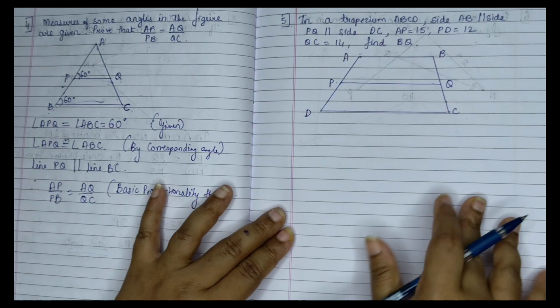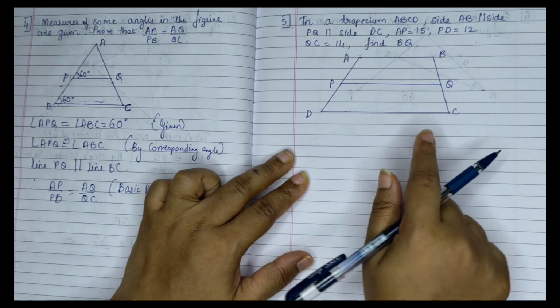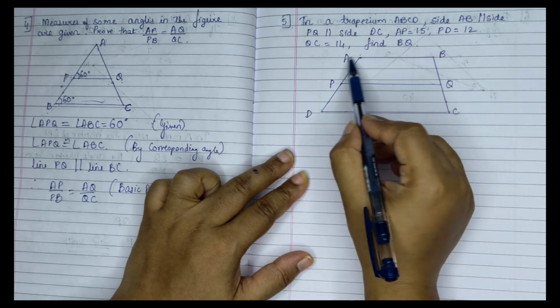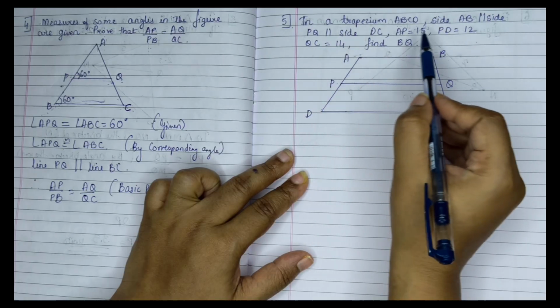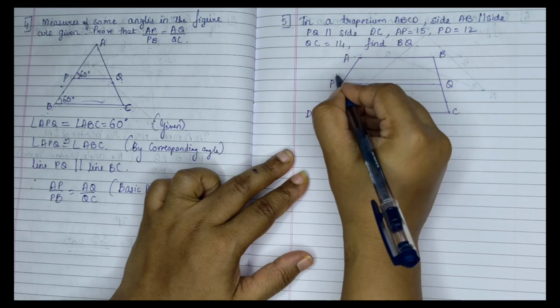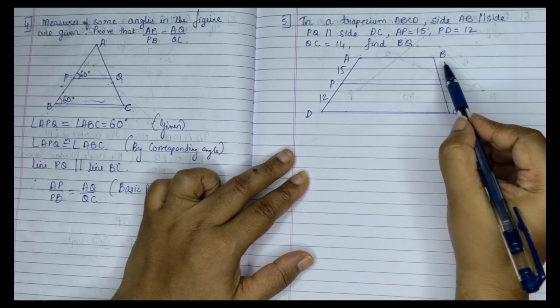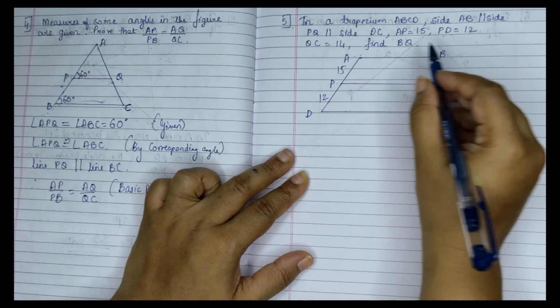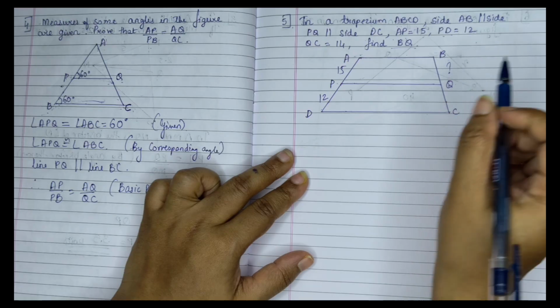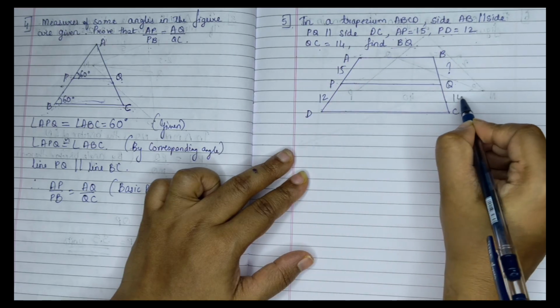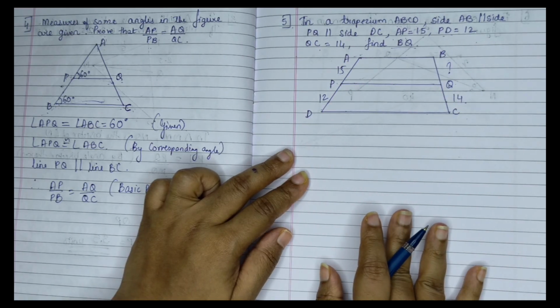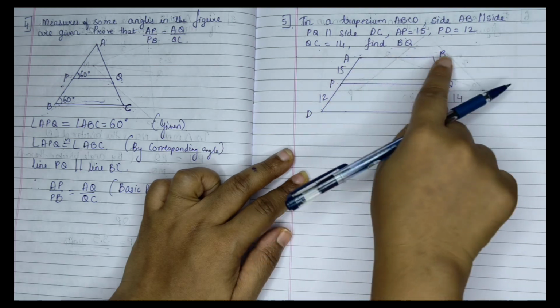First of all, in the figure you can write down whatever is given. I'm writing it in the figure itself. Suppose AP is 15, PD is 12, BQ we don't know, we have to find BQ, and QC is 14. First we will say that the lines are parallel.